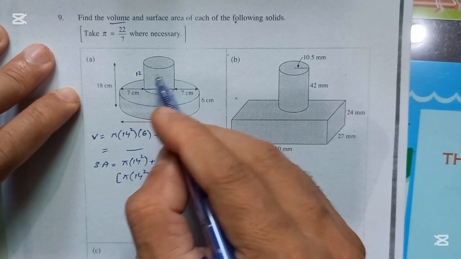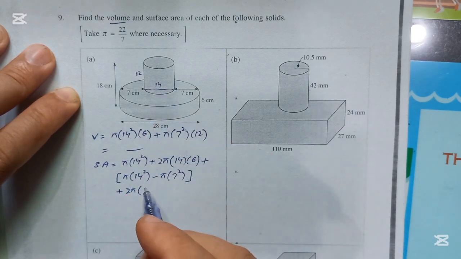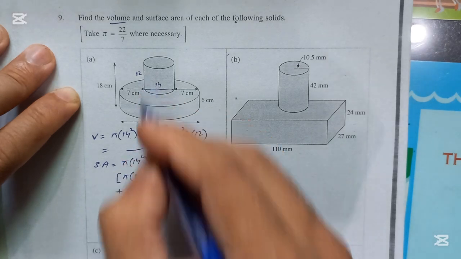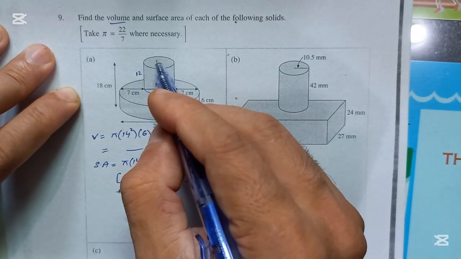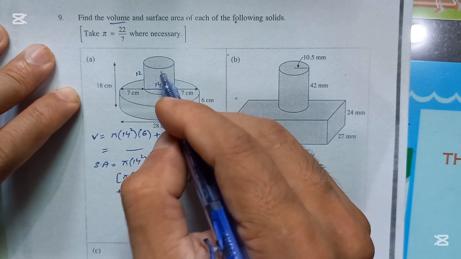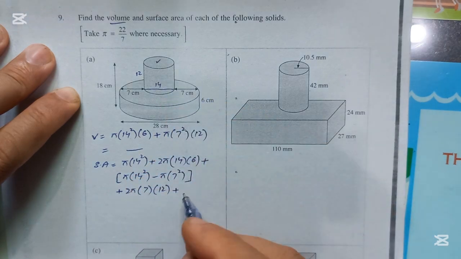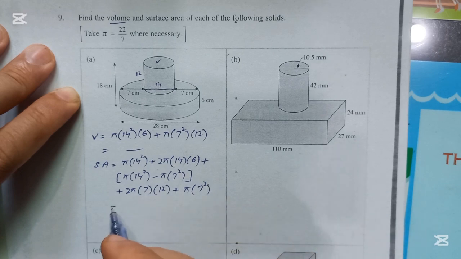Now the curved surface area of the top cylinder, so plus 2 pi, r is 7, and h of the top cylinder is 12, and then comes the last, the top of the smaller cylinder. So this is pi r square, so pi r square will be 7 square. Solve this on the calculator, you will get the answer, that will be in centimeter square.